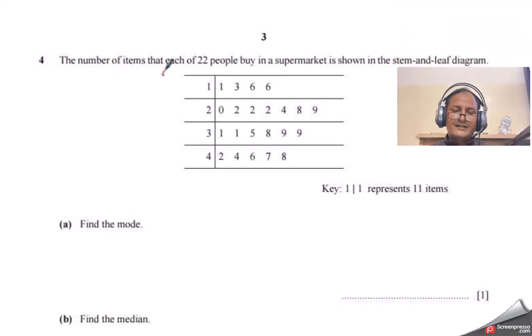Another question over here: the number of items that each of 22 people buy in September is shown in the stem and leaf diagram. The stem is on the left hand side and the leaves on the right hand side. You're supposed to check the key. The key is 1|1 represents 11 items. For example, it is 11, 13, 16, 16, 20, 22, and so on.